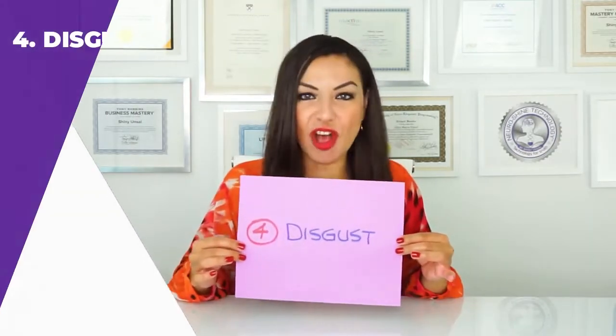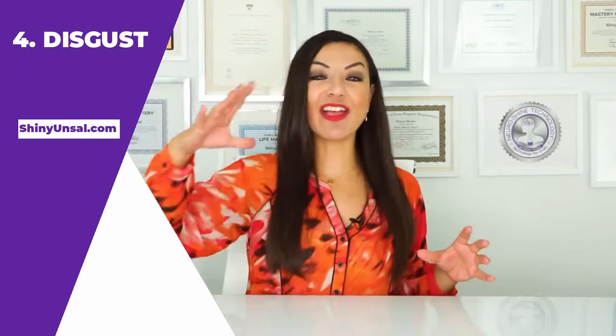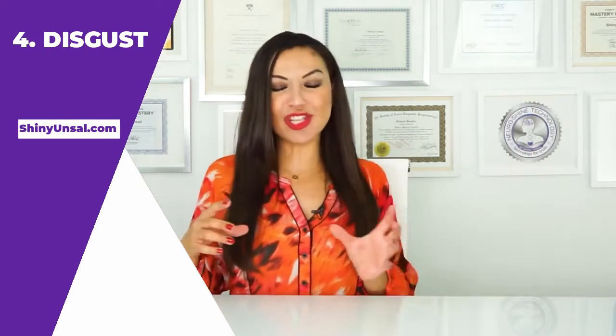Number 4 is disgust. I am following another path of negative emotions and I'm going towards the positive ones. Disgust is a really primary emotion for all of us. And as you see, disgust is on the opposite polar of trust. Disgust is when you feel anxiety, when you feel doubt, when you feel uncertainty.